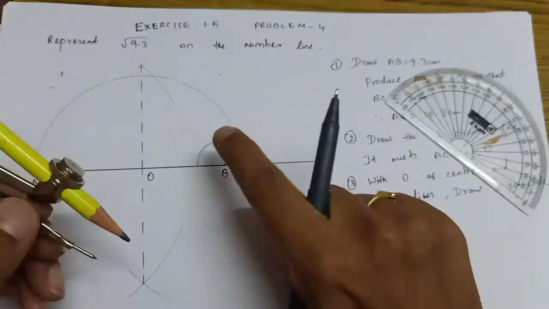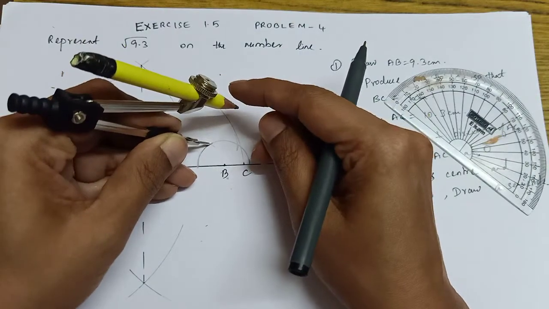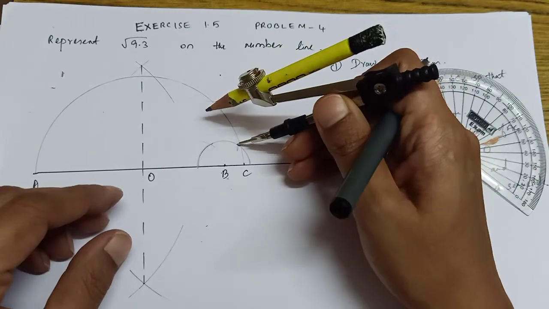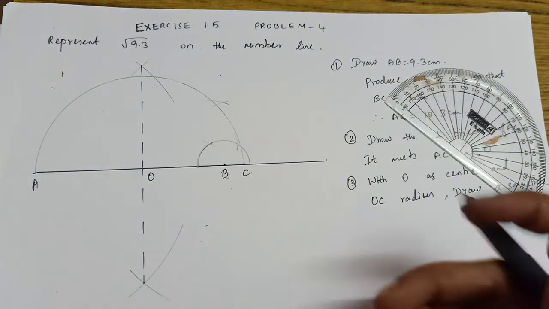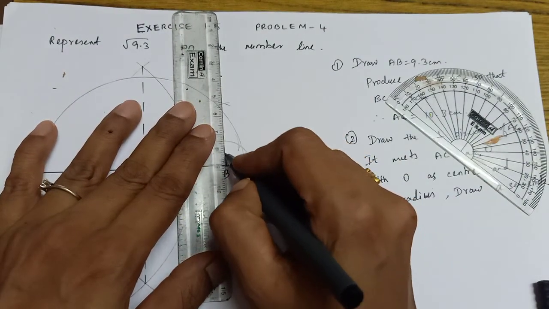Now see the center arcs. From here we are just cutting two arcs. One arc here and one arc from the other arc. Now if you join, again you should get the 90 degree. This is the 90 degree.